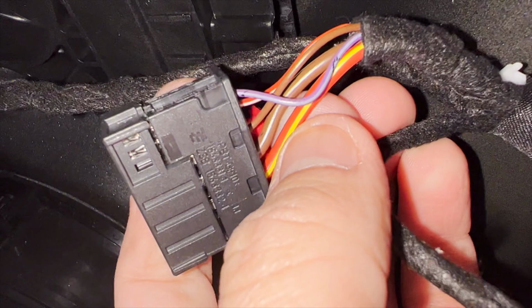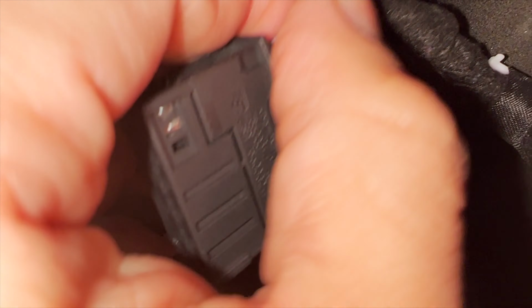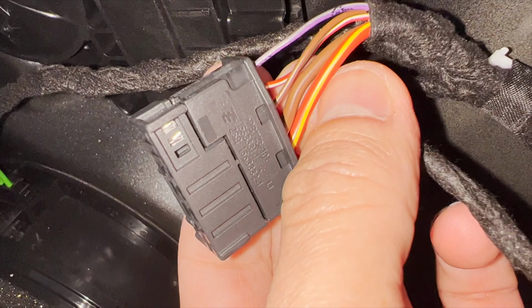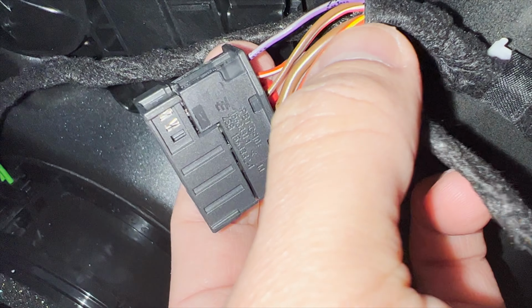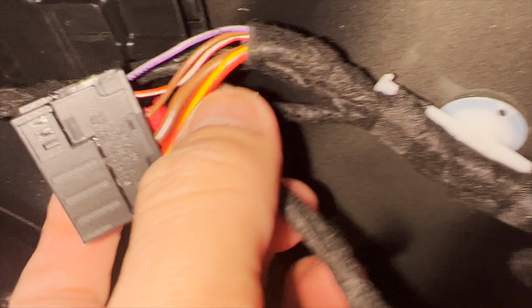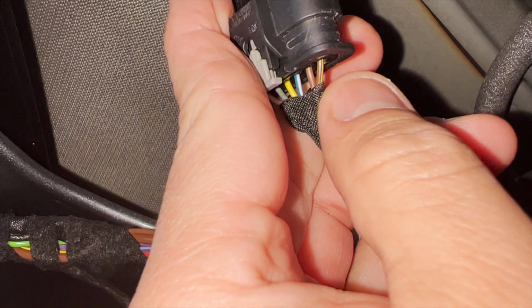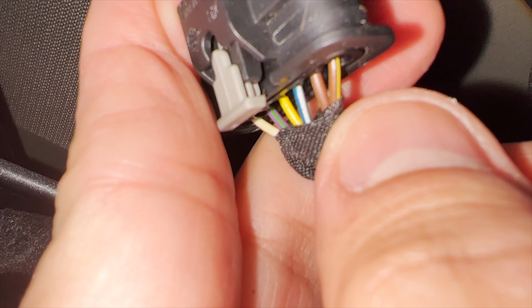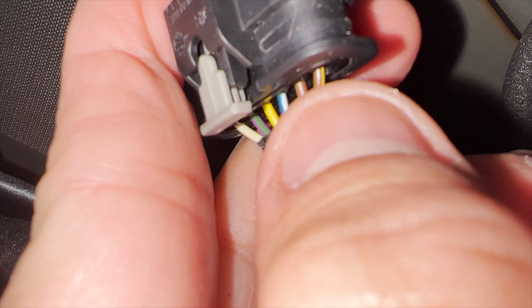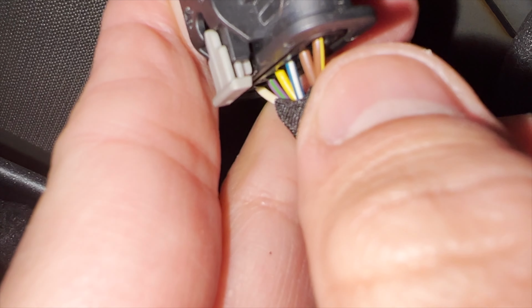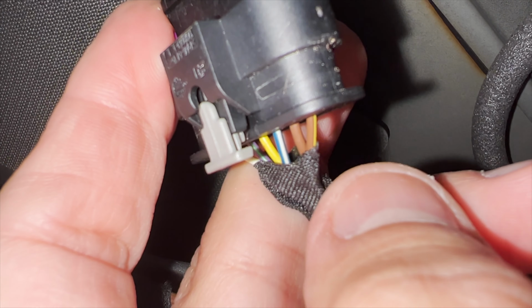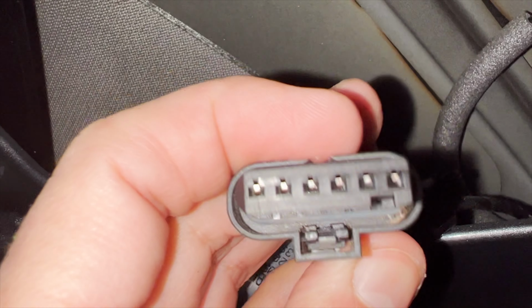So the positive, we're going to get it from here. So we're going to tap into this cable, the red and the yellow. So that's going to be our positive. And our negative, we're going to grab it from this one. The last one, yellow and brown. That's going to be our negative. So we need to tap into those in order to get power.